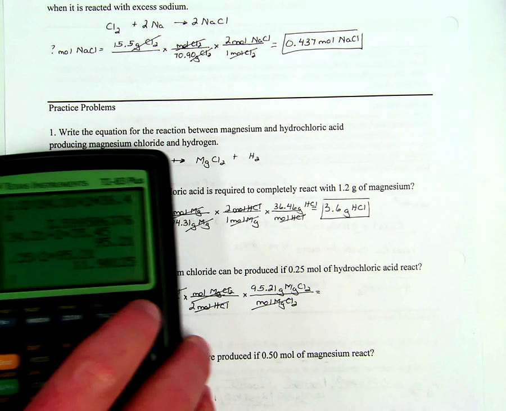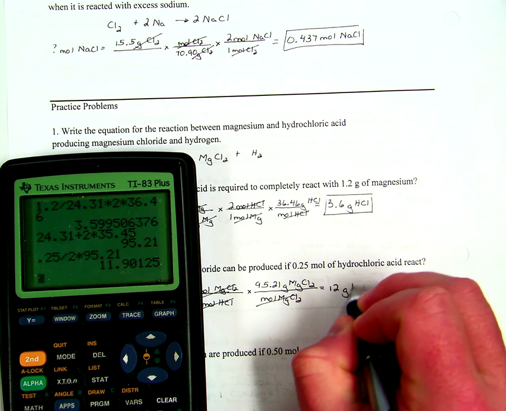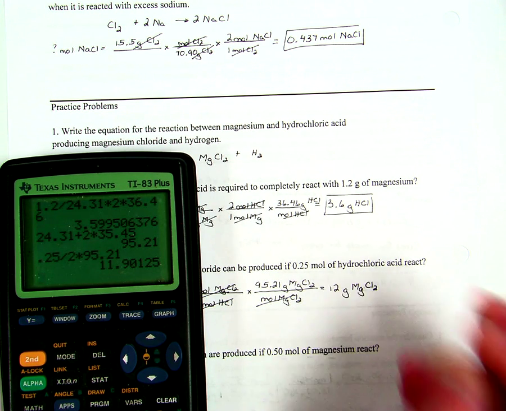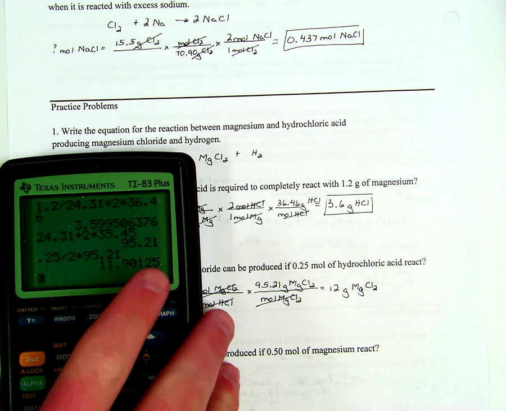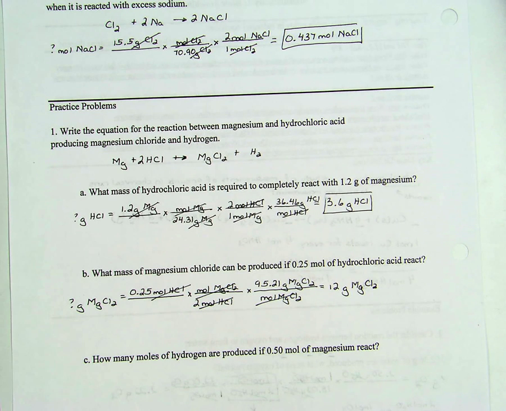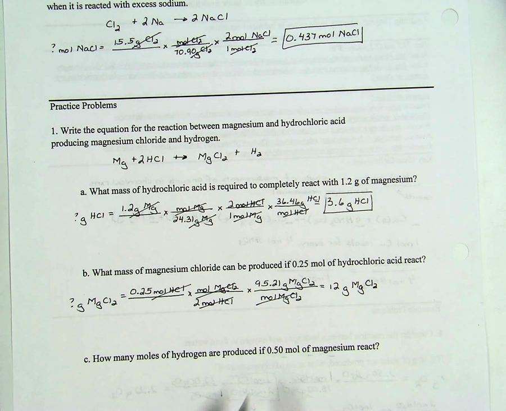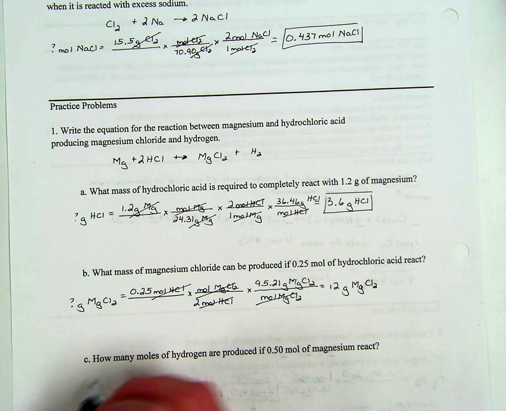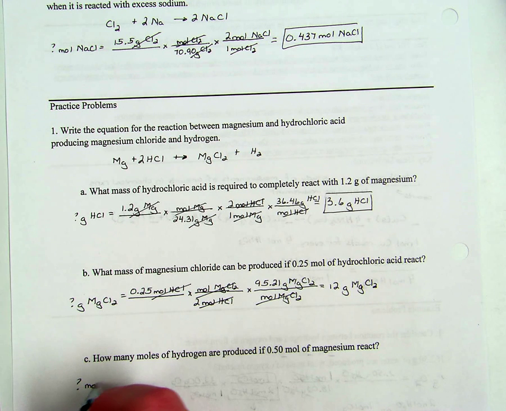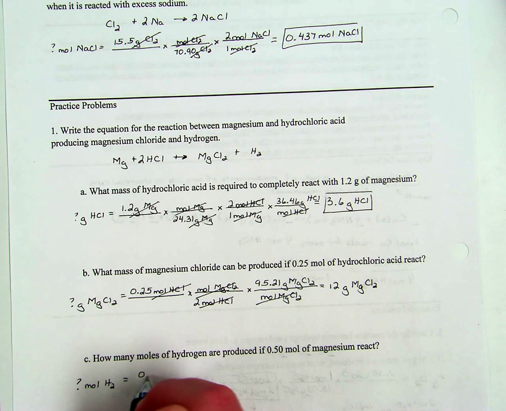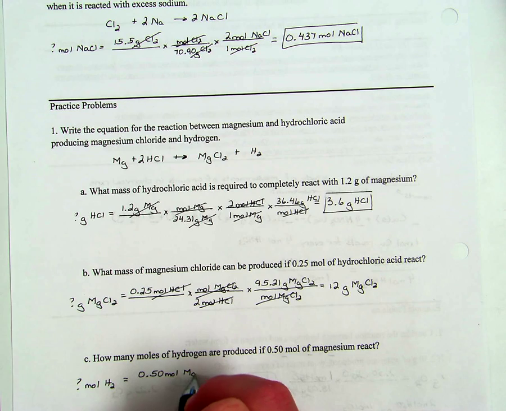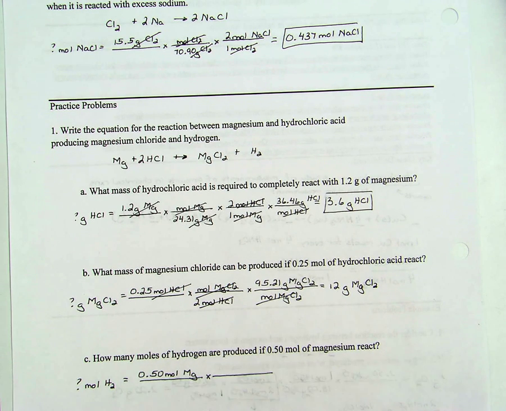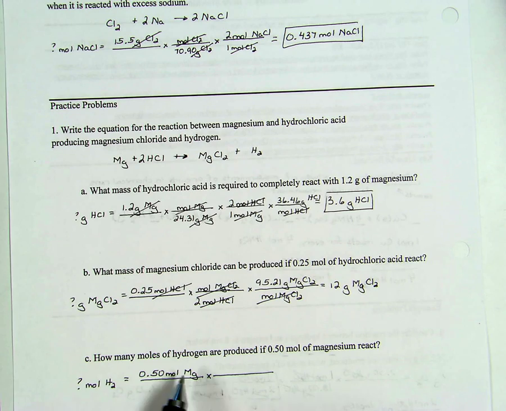Last question. How many moles of hydrogen are produced if 0.50 moles of magnesium react? So we're looking for moles. How many moles of H2 do we get when 0.50 moles of magnesium react? Well, starting from moles, we're going to moles. So this is only a 1 conversion factor problem. We just need to use the mole ratio in the equation.